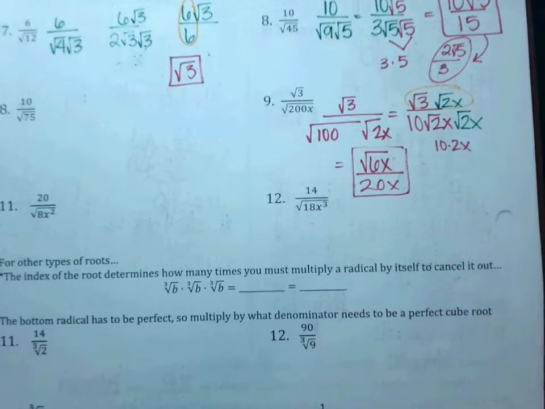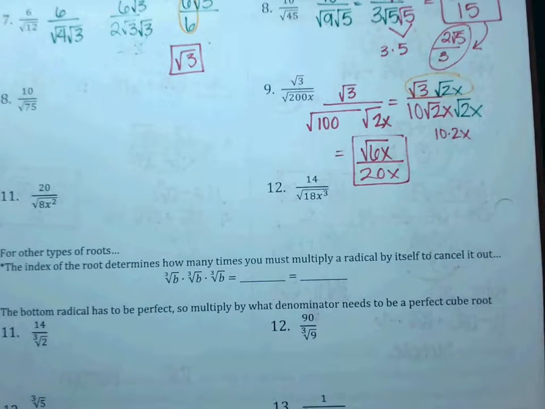So 3 times 2x, what do we get on top? Okay, good, 6x. And then on bottom, if I have 10 times root 2x, that's just 10 times 2x, which is 20x. Question, are you allowed to reduce the 6 and the 20? Why not? One's in a square root, the other one's not. That means they can't go together. You have to leave it.